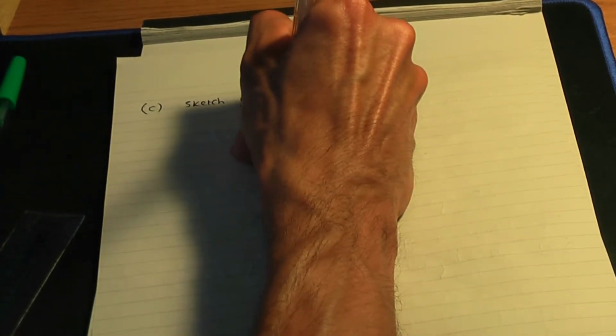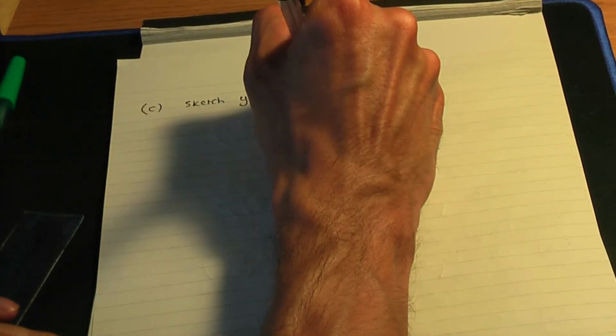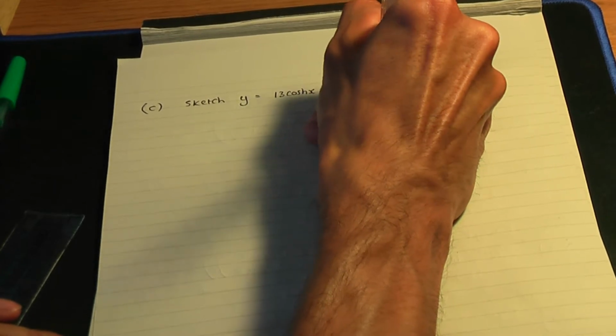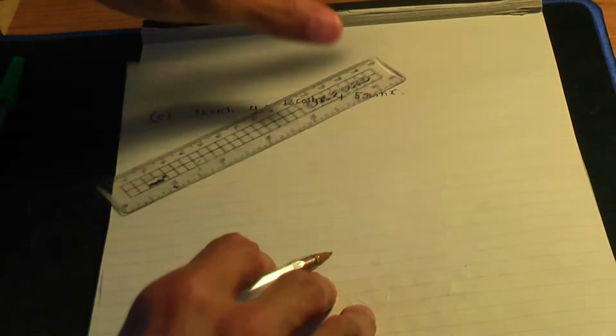So in part C, sketch y is equal to 13 hyperbolic cos x plus 5 hyperbolic sin x. Let me show you how to sketch this.